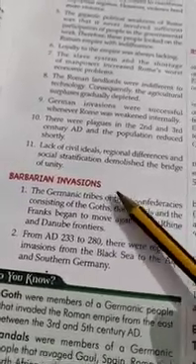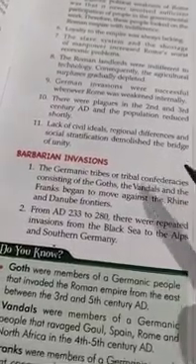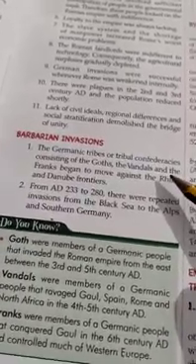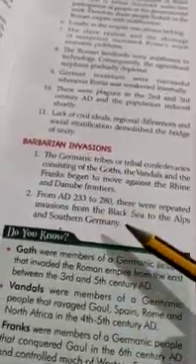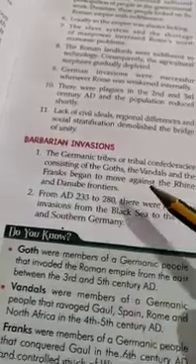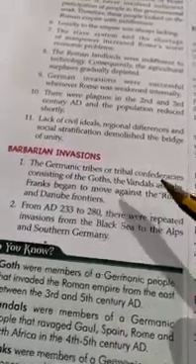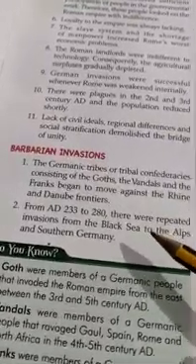While discussing barbarian invasions, you will come to know about three Germanic tribes: the Goths, the Vandals, and the Franks. These all came under barbarian invasions. These were basically tribes who were responsible for the decline of the ancient Roman Empire.